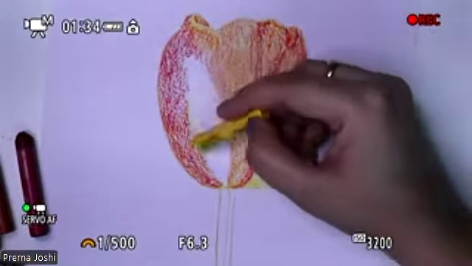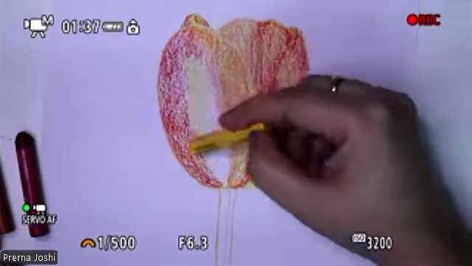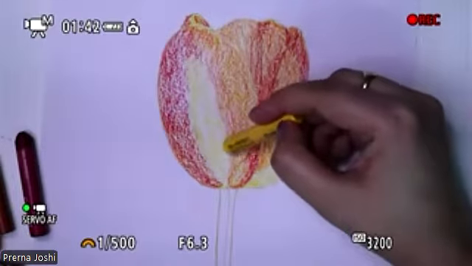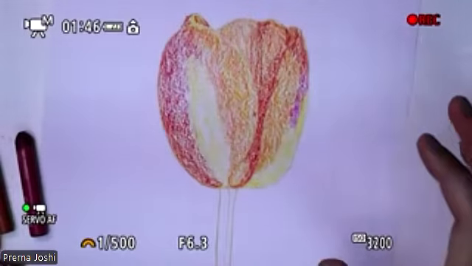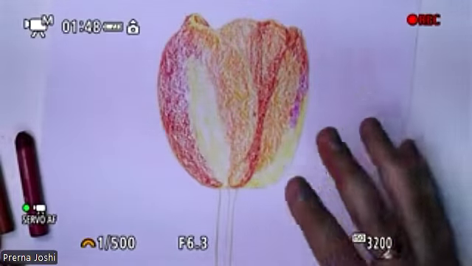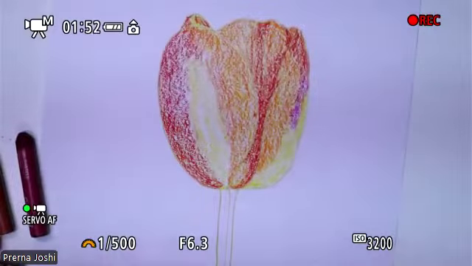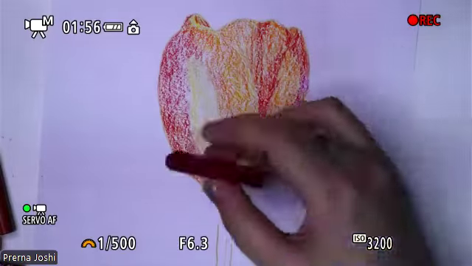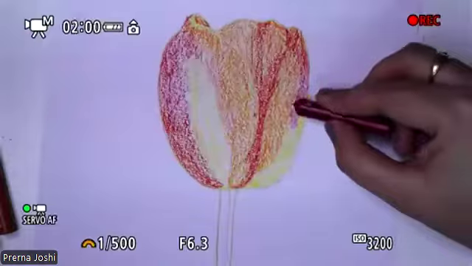Same here. I have rose pink color. With very light hand I'm doing it. I don't want much. If you apply more, you will get a different result. If you apply less, you will get a different result. So I will pick this rose pink again and let's see.